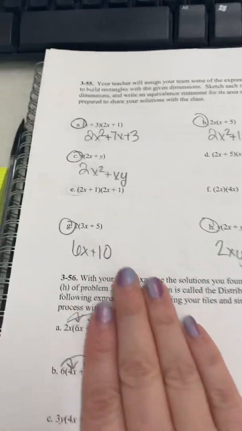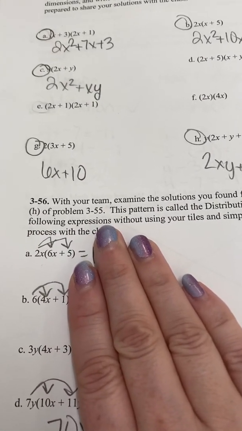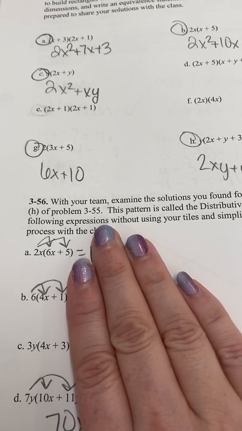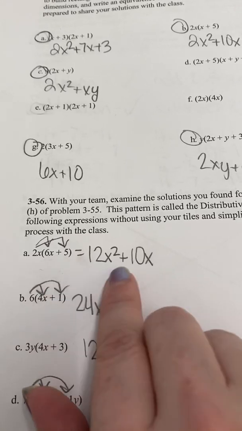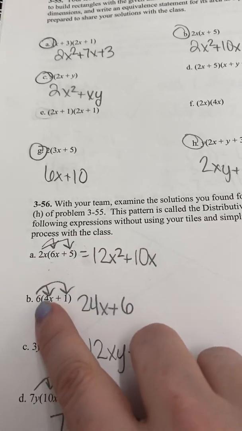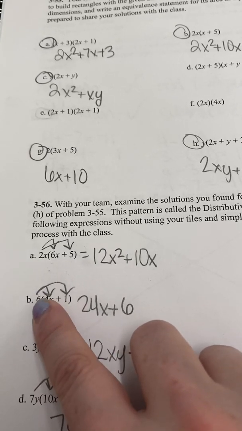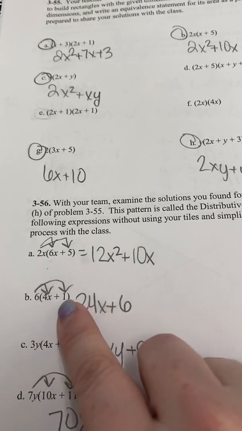On 366, now we're going to try to do the distributive property without algebra tiles, which I'm pretty sure we've done before. So these you should just be able to check your answer. 2x times 6x is 12x squared. 2x times 5 is 10x. So you're distributing whatever on the outside to everything on the inside. So 6 times 4x, 6 times 1.